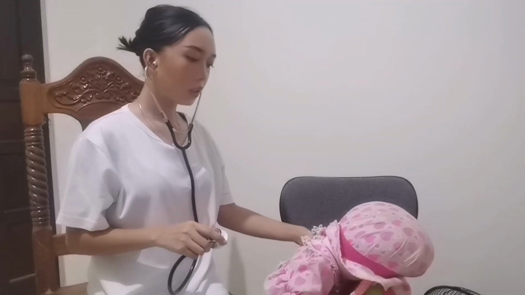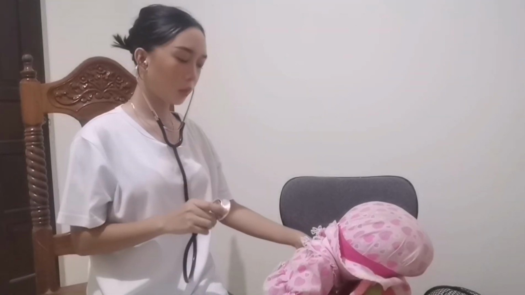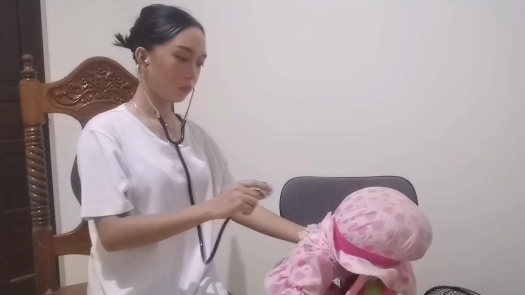To do this, we will place the diaphragm on the chest like this. So, we will listen to the duration of the breath sounds and rate it. So ma'am, take a deep breath with your mouth wide open, please.